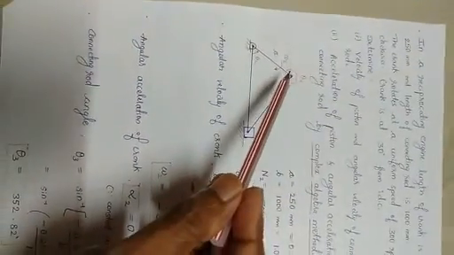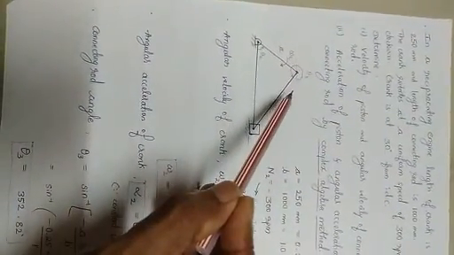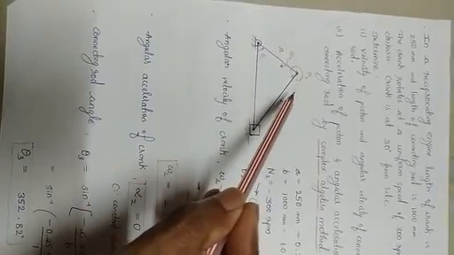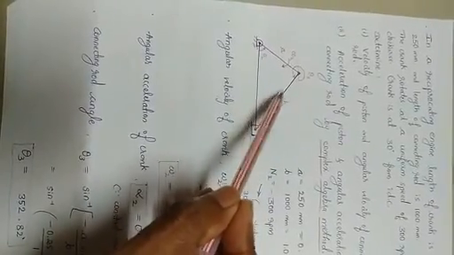Now you have to find theta 3, the connecting rod angle, and the angular velocity and angular acceleration of connecting rod. First we find the connecting rod angle, theta 3.